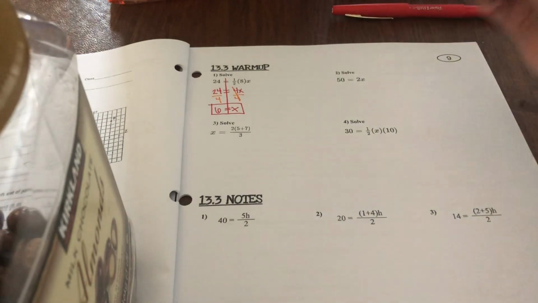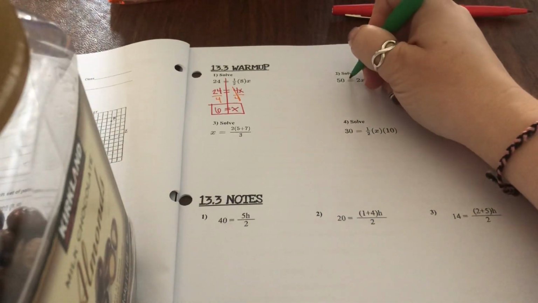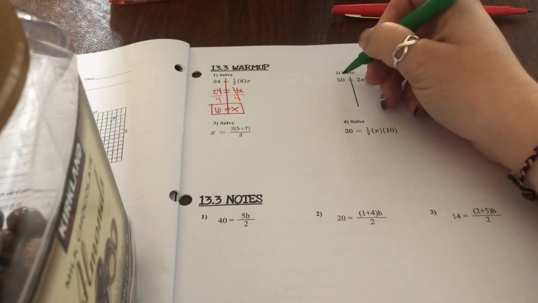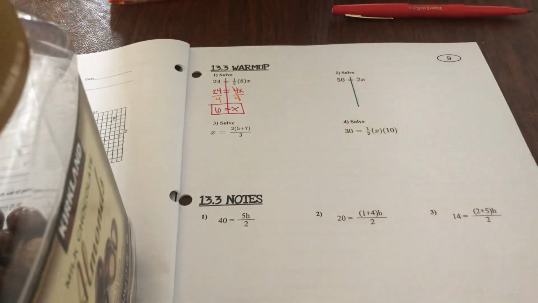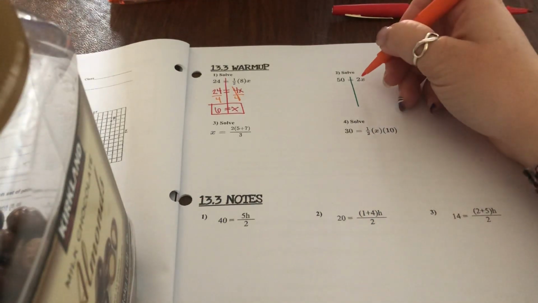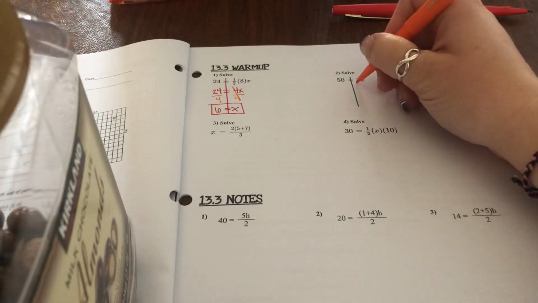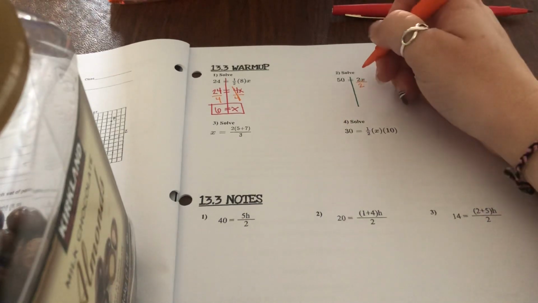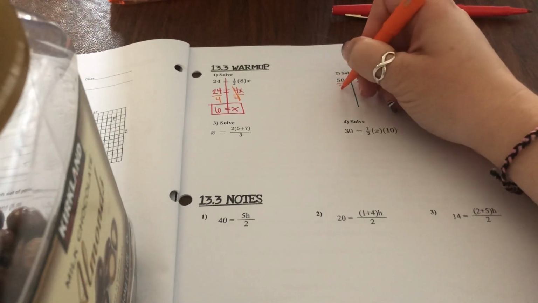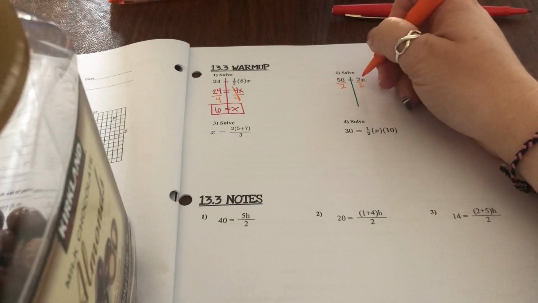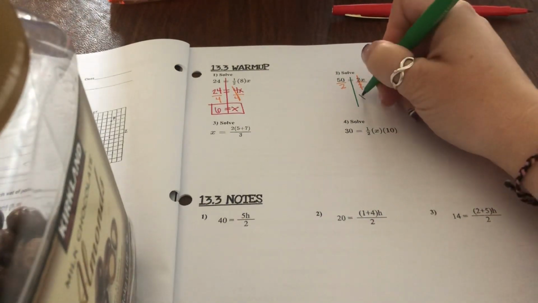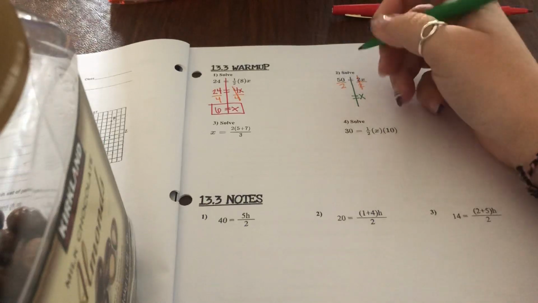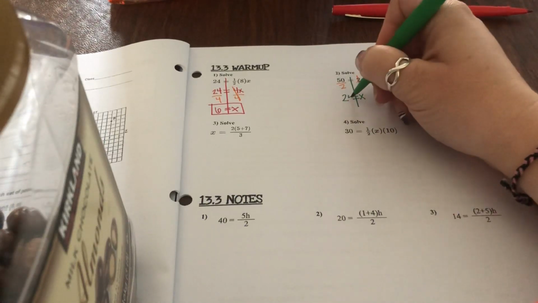For number 2, I'm again going to draw a line down from my equal sign. I can't simplify this anymore, and I can't simplify this anymore. To get x by itself, you do the inverse of multiplying by 2, which is to divide by 2. And whatever you do to one side, you do to the other. Well, 2 divided by 2 is 1, so now you have 1x. And 50 divided by 2 is 25.